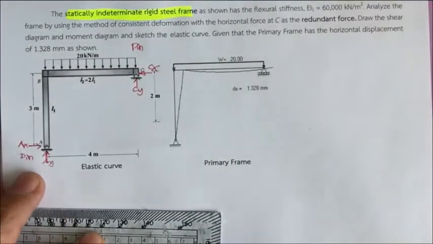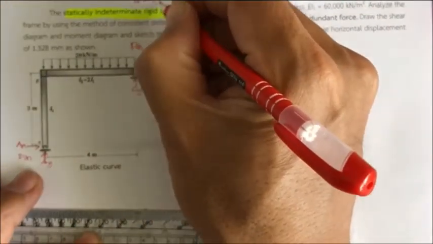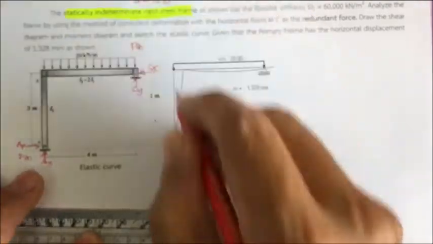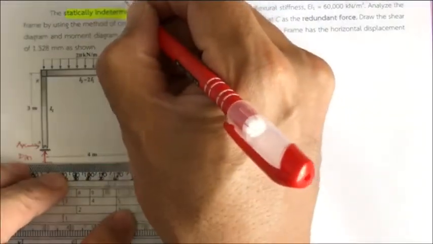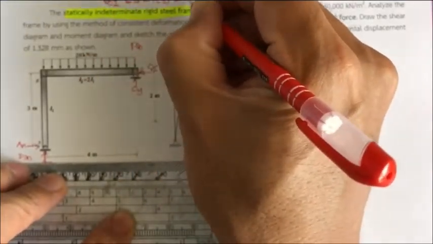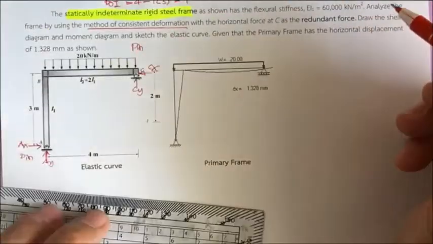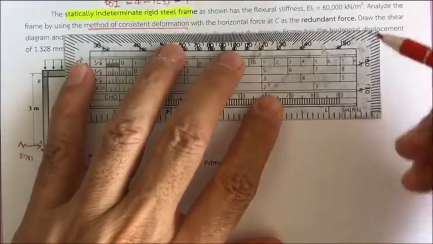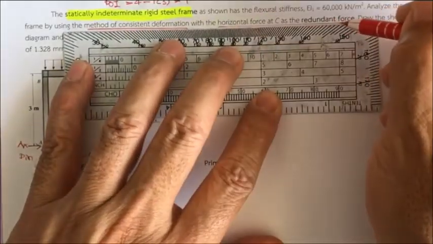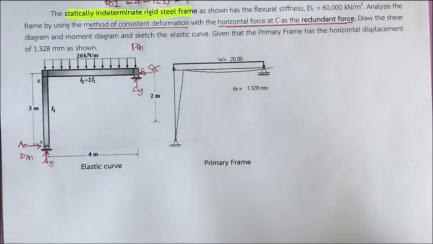This frame is going to have 4 unknowns, and it is one free body diagram with 3 equations of equilibrium. So this frame has a degree of indeterminacy of 1, and we're going to solve this by the method of consistent deformation. You may read from this that they set the horizontal force at C as the redundant.